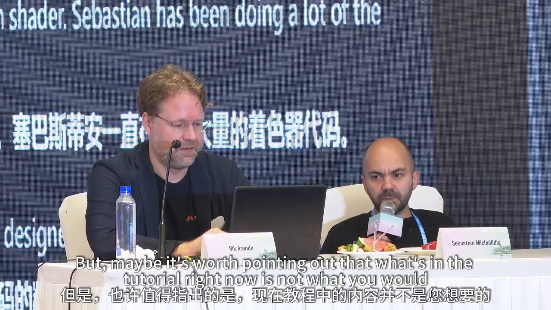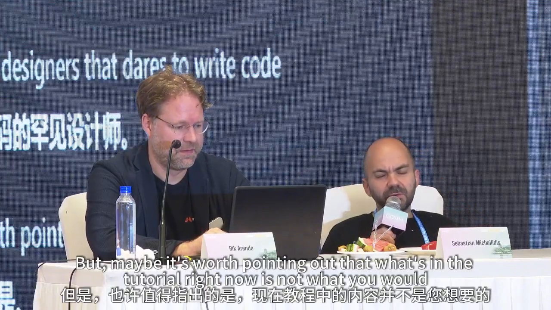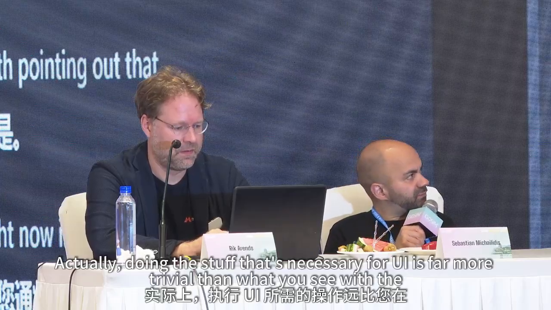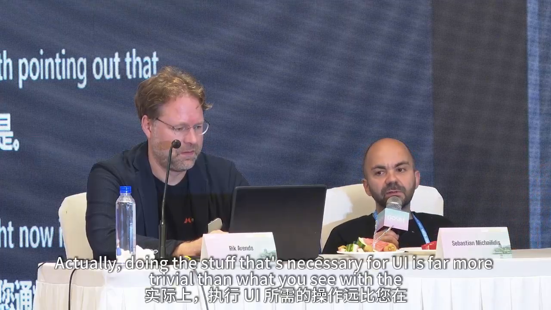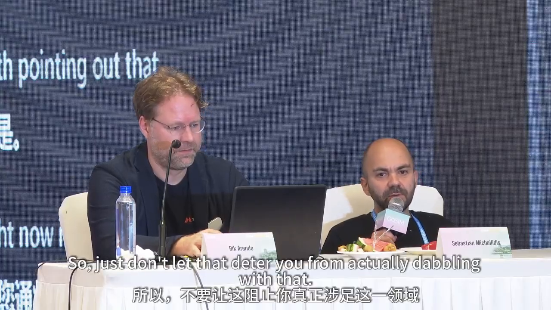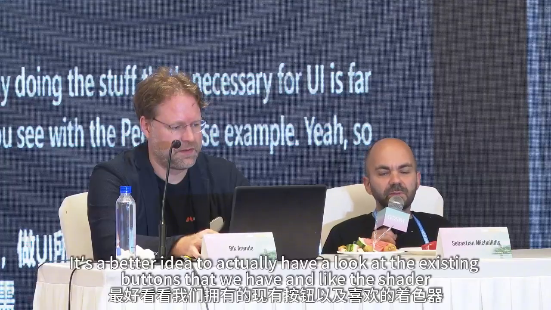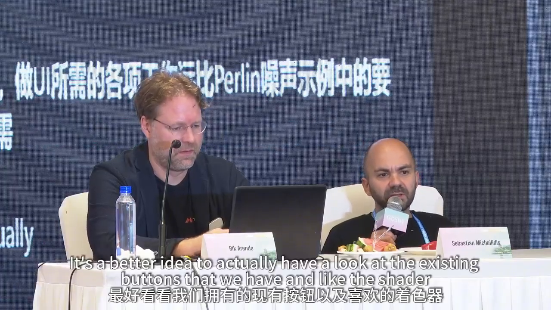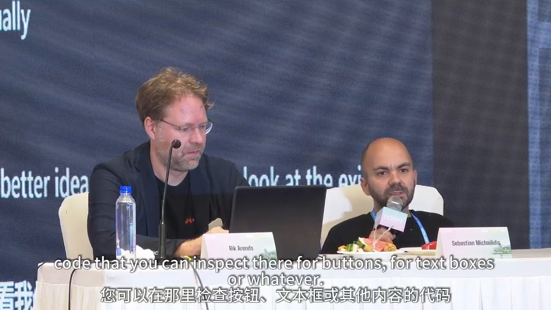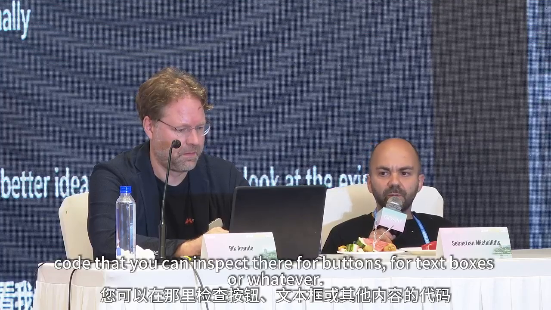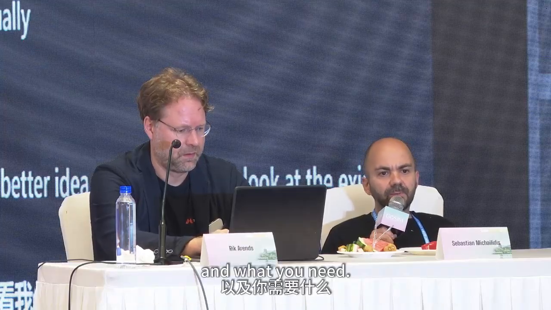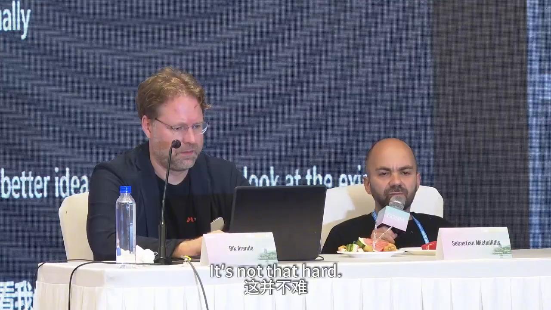Right, but maybe it's worth pointing out that what's in the tutorial right now is not what you would typically write in Makepad. Actually doing the stuff that's necessary for UI is far more trivial than what you see with the Perlin noise example. So just don't let that deter you from actually dabbling with that. It's a better idea to have a look at the existing buttons that we have, and the shader code that you can inspect there for buttons, for text boxes or whatever, and that's going to give you a far better idea of how these things should actually work in practice and what you need. It's not that hard, it's relatively accessible, right?